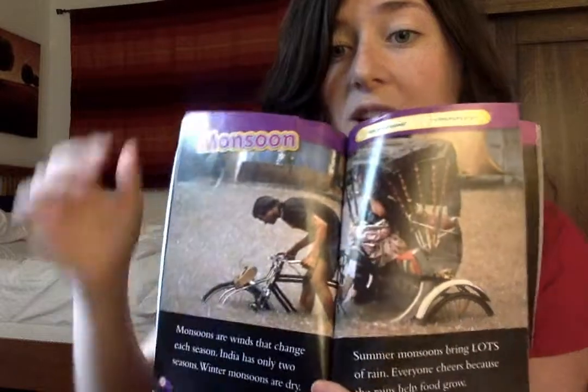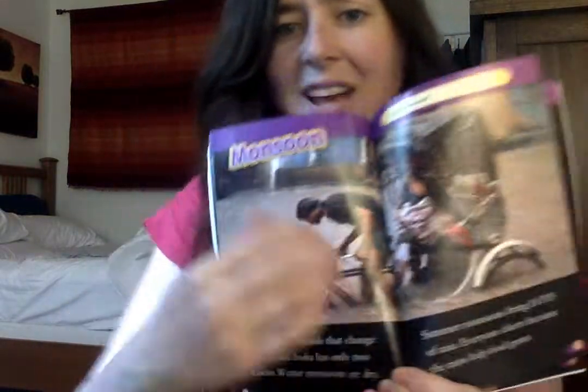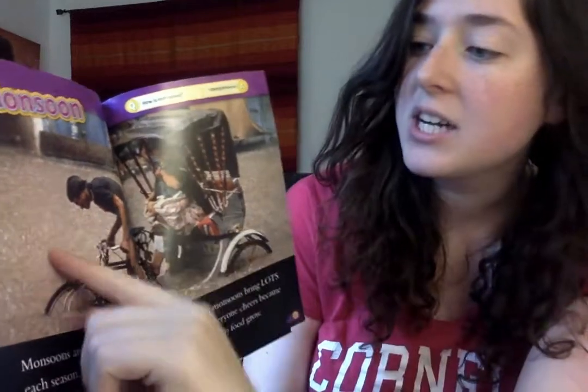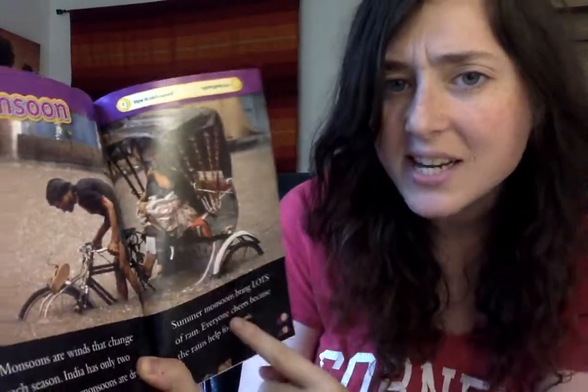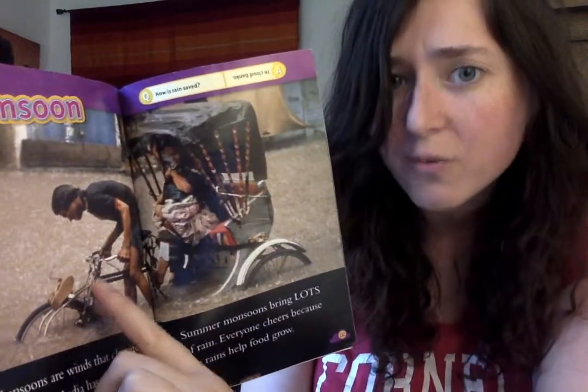So the words are the only place that tell me that monsoons happen in India, right? I don't get that from looking at the picture. The words also tell me that winter monsoons are dry. I don't learn anything about dry winter monsoons from this picture. Looking at the picture, I can see that the water gets really deep. It doesn't say in the words how deep the water gets, right? I can see in the picture that the water gets so deep that it covers half of a bicycle. That's a lot of water.